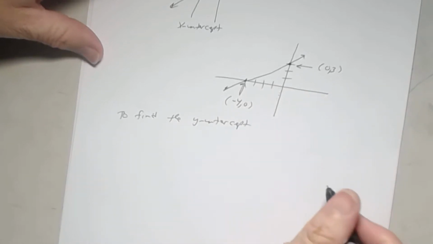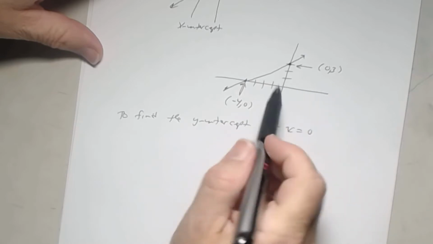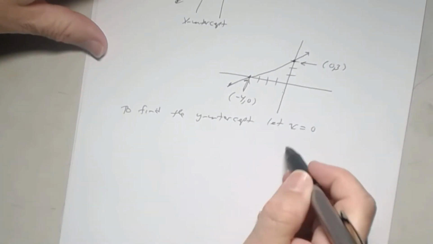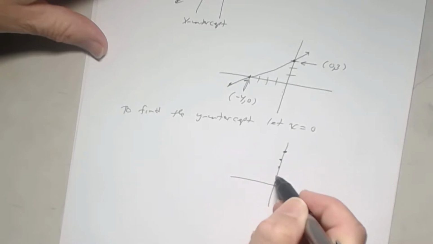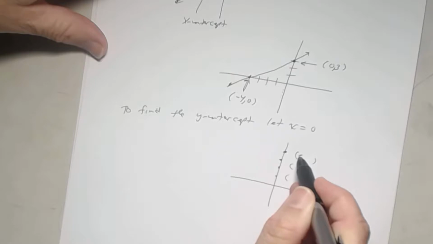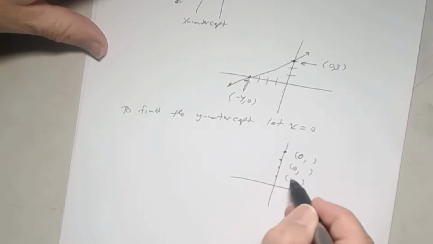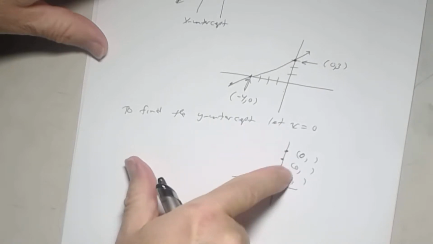To find the y-intercept, you're going to let x equal 0, because no matter where you are on the y-axis, which of these coordinates is always 0? X. All these are zeros. So if you want to find the y-intercept, you're going to let x equal 0.